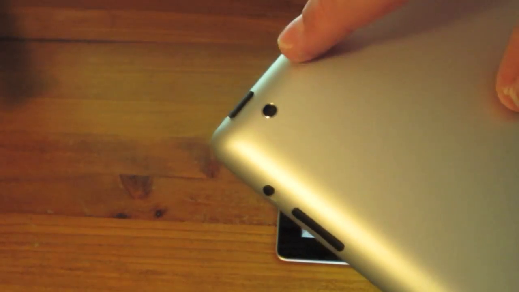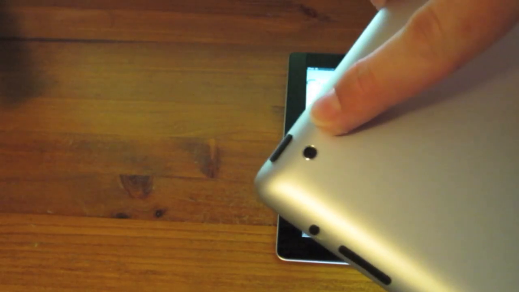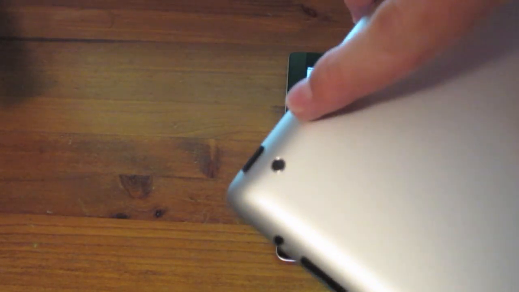Going around the back of the iPad 2, you'll find a 0.7 megapixel camera. Yes, you heard me right. This is less than a 1 megapixel camera. It does alright 720p video, but overall, this camera sucks.